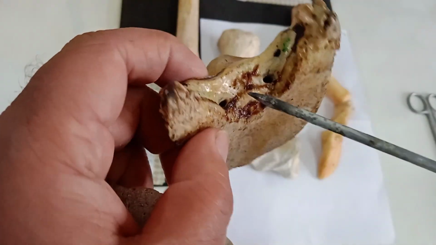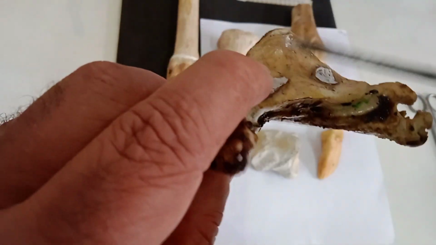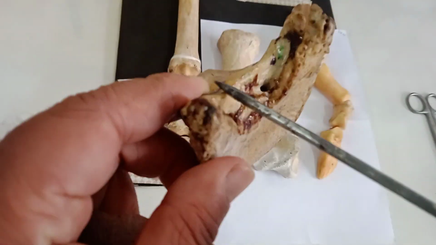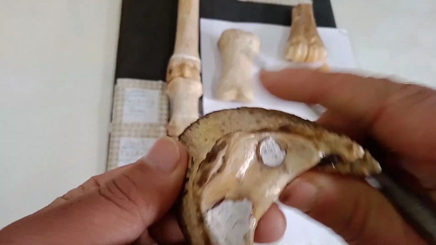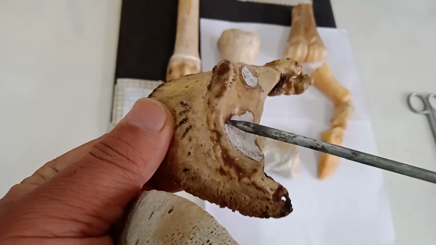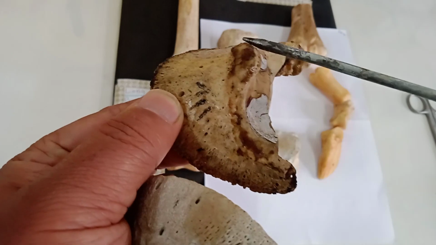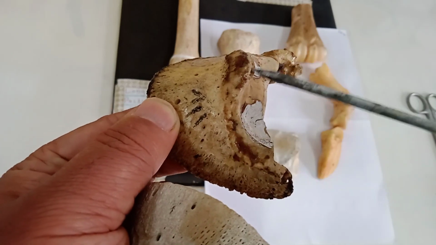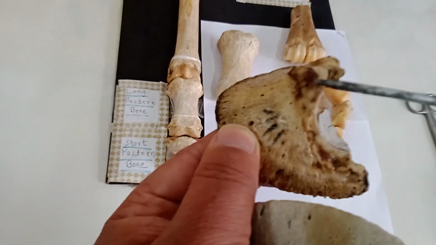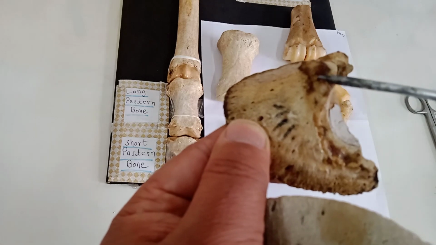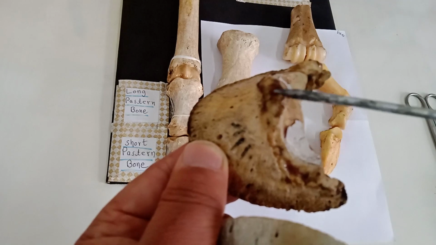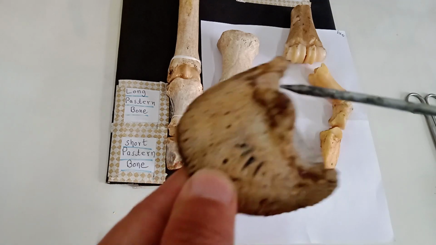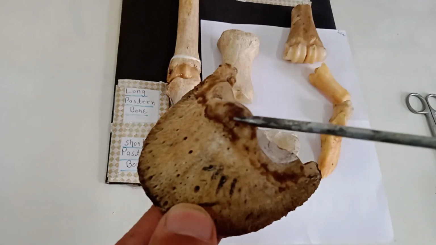Then one more border will be between this surface and the articular surface, that is this border. This border is usually straight. Then one more border will be between the articular area, this and this surface, and this border will have in its middle the extensor process. You can see here there is an extensor process, and usually here the common extensor tendon will be attached on the extensor process.